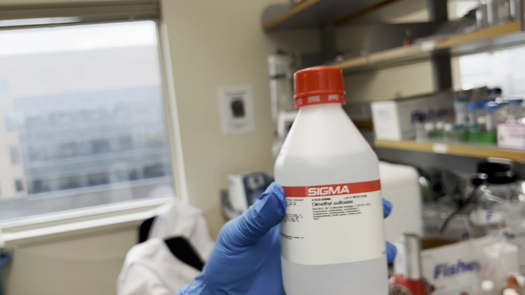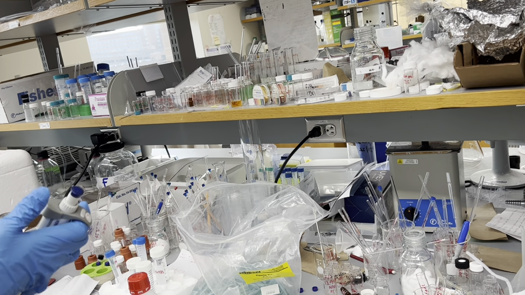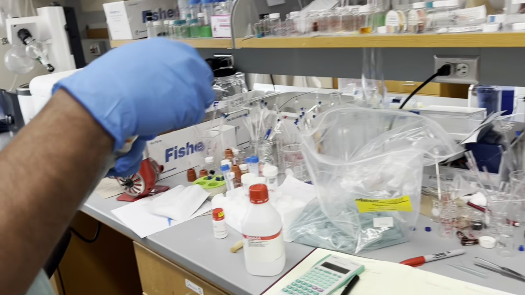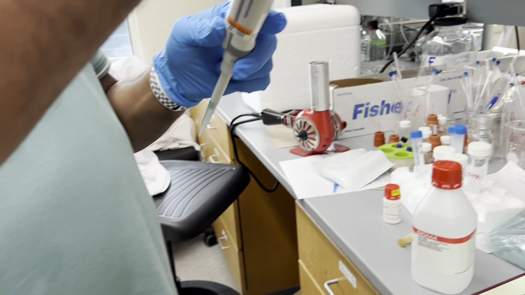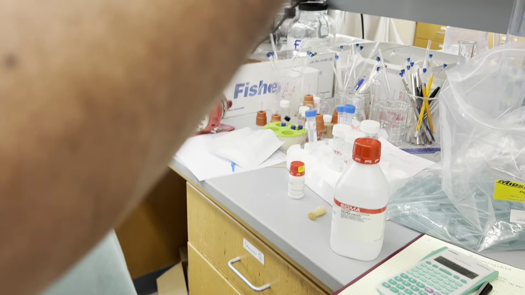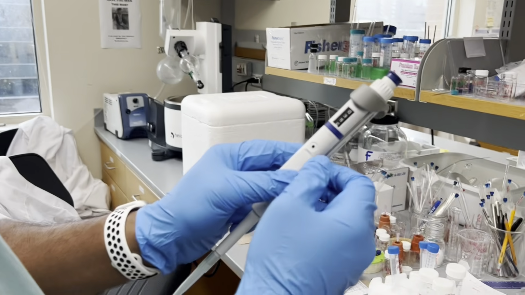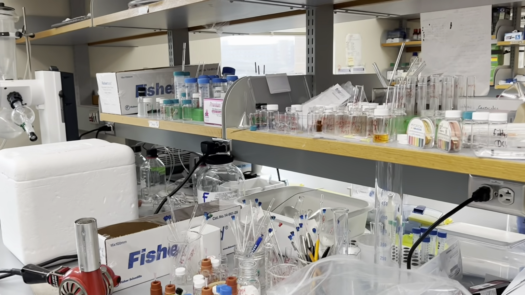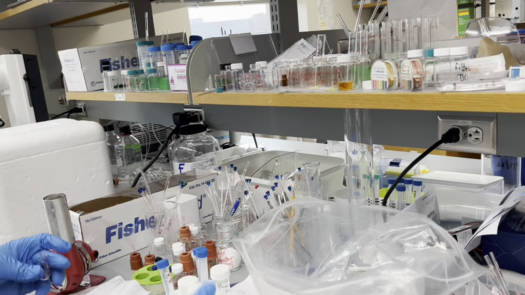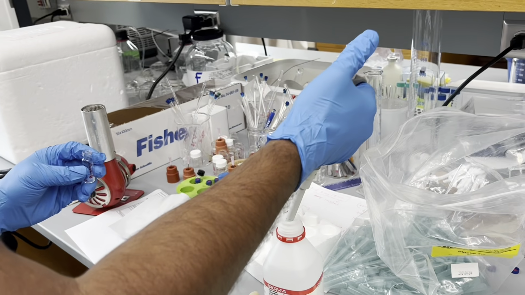Okay, so now we need 490 microliters, right? So first we will add around 350 microliters of the DMSO here, because it's a safe number. And then we add the acid slowly.